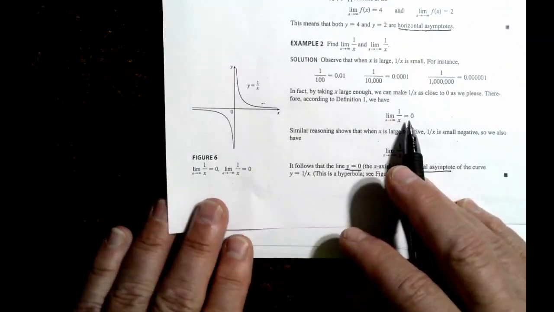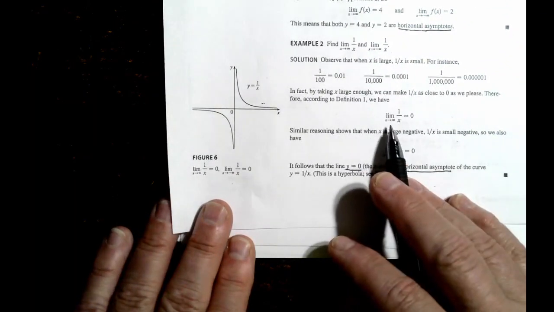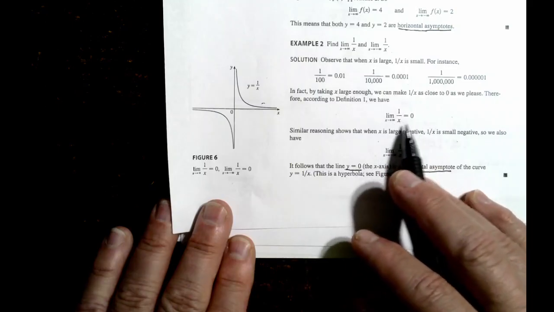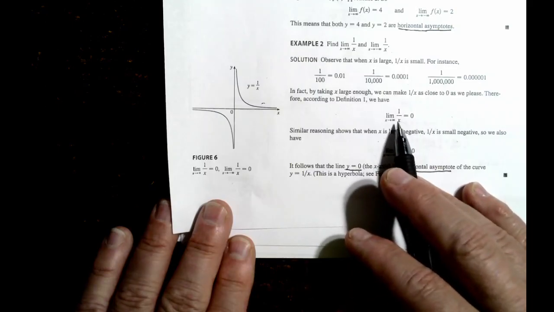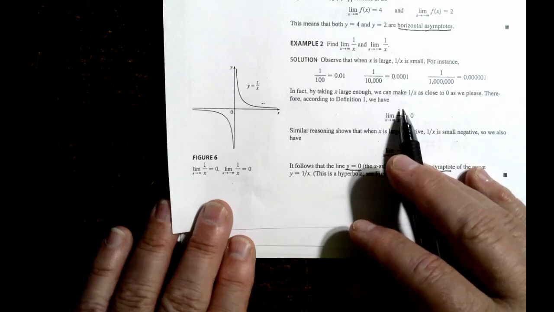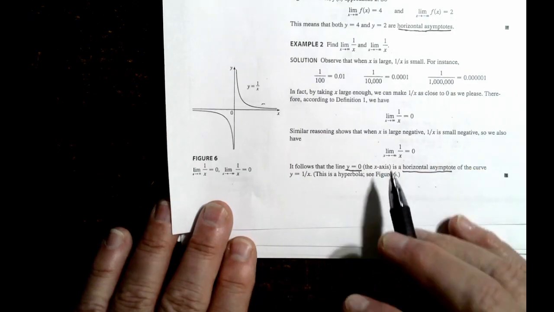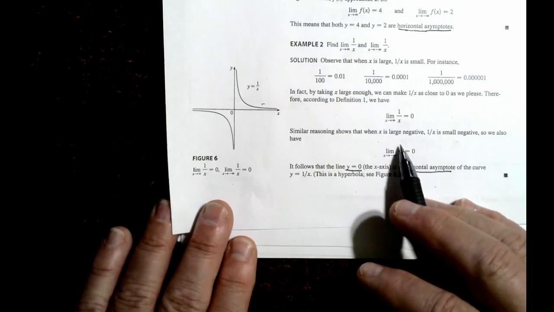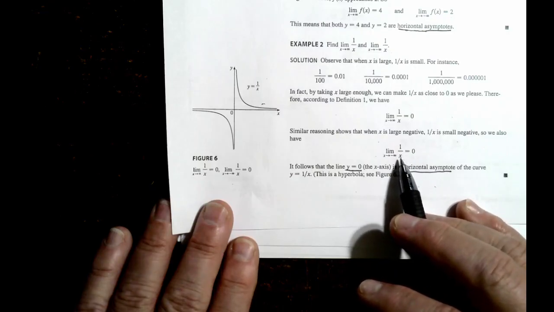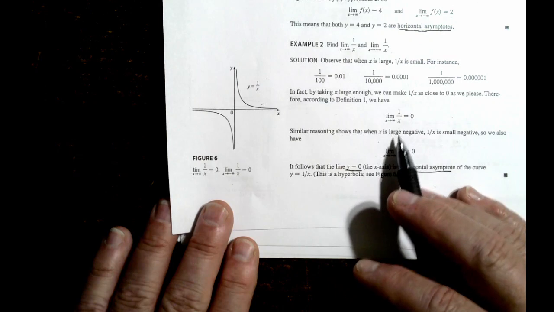So you can say the limit as x goes off to infinity of 1 over x equals 0, because the denominator explodes and the numerator is fixed. So any fixed number over an infinite number is always going to equal 0. Same thing if you go out to minus infinity. 1 over a negative 1 million is just as small as 1 over positive 1 million.